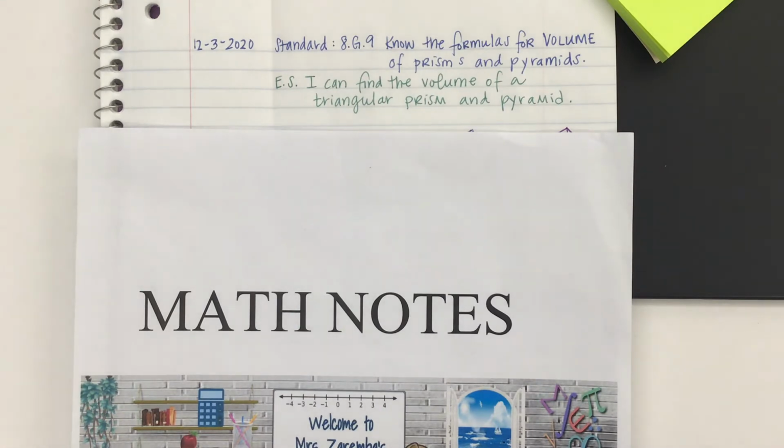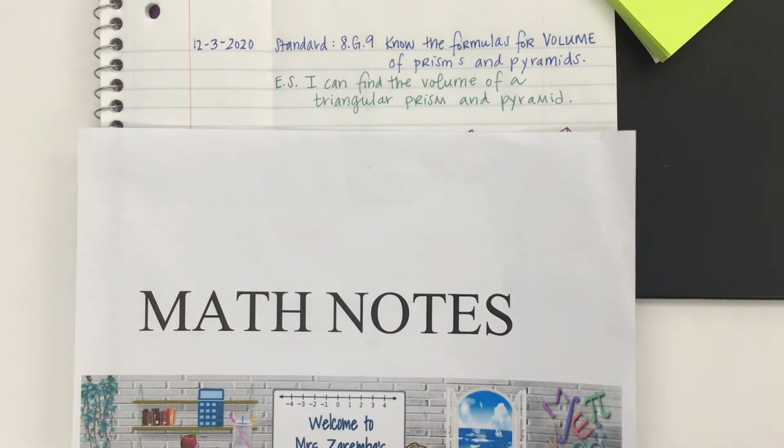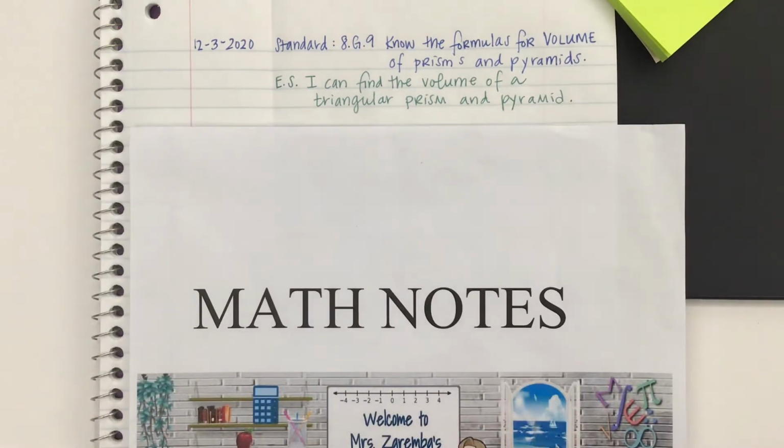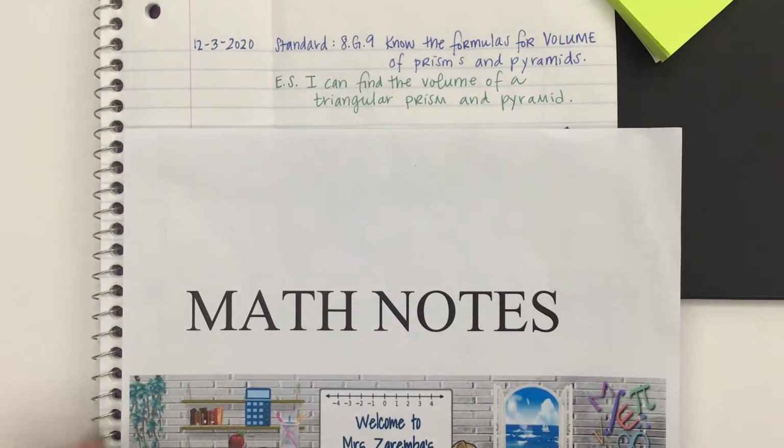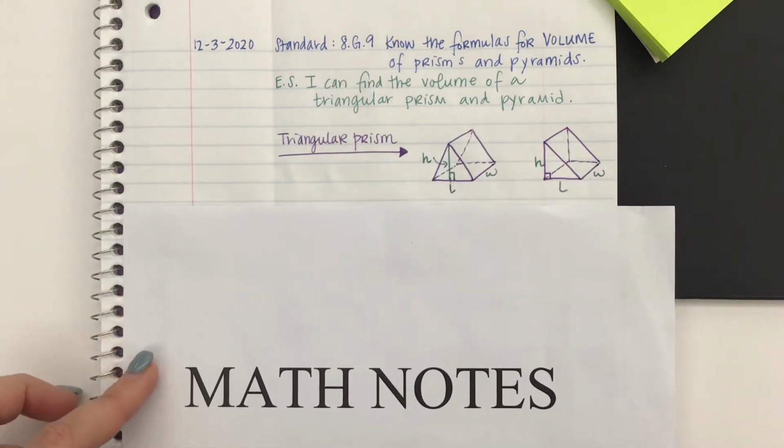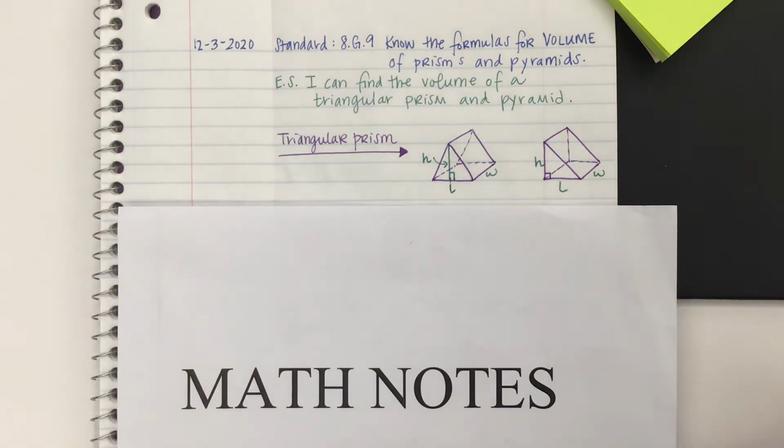Okay, here we go. So the standard is now slightly different, okay? So it's know the formulas for the volume of prisms and pyramids. And this lesson has 3 formulas that you need to know, okay? Our essential statement is I can find the volume of a triangular prism and pyramid, okay? So here we have 2 different examples of what a triangular prism looks like. So the 2 sides are triangles and the rest of the sides are rectangles. Okay, that's kind of what it looks like.